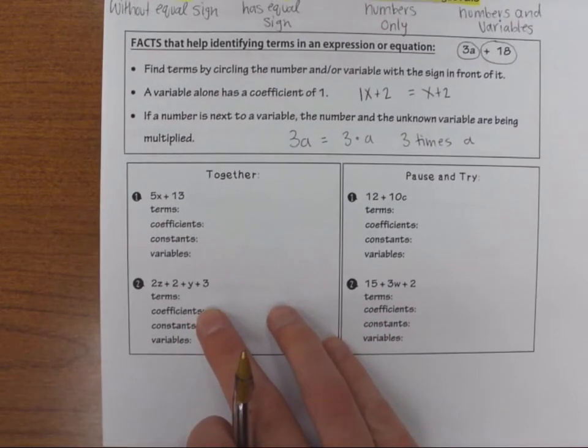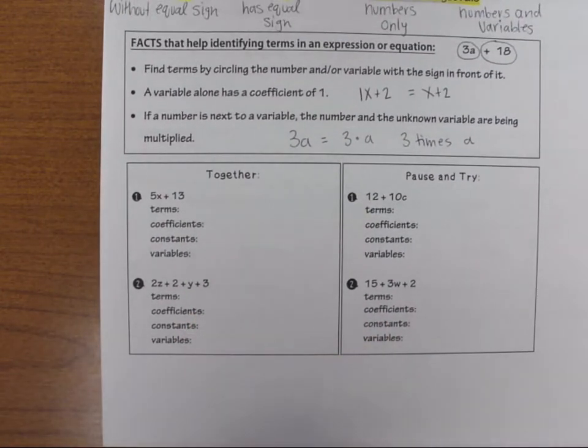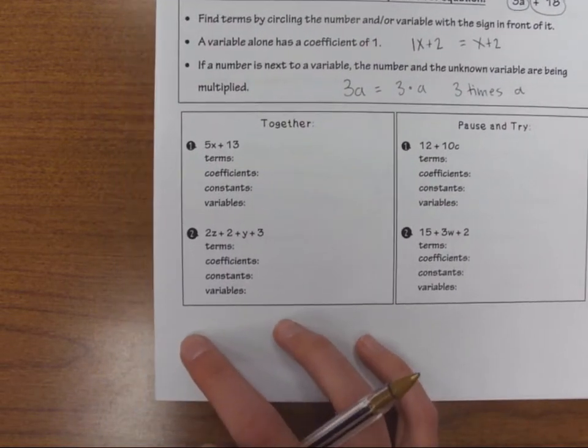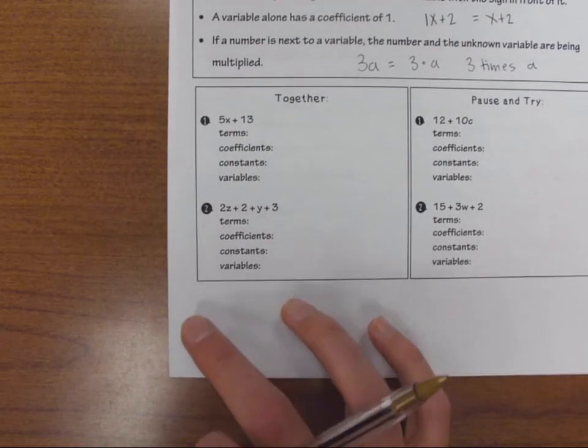Hopefully all of these ideas are making sense. If not, please ask in class. We can go over these things. I know it's a lot of new words and vocabulary. Let's look at a couple examples together here.